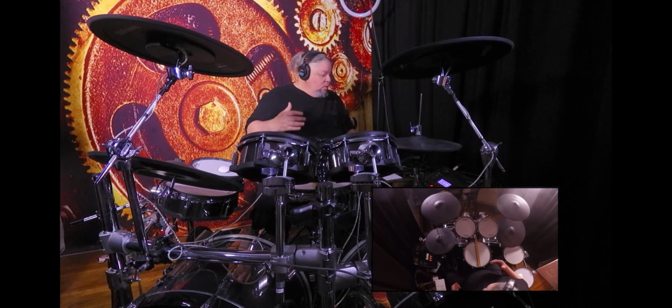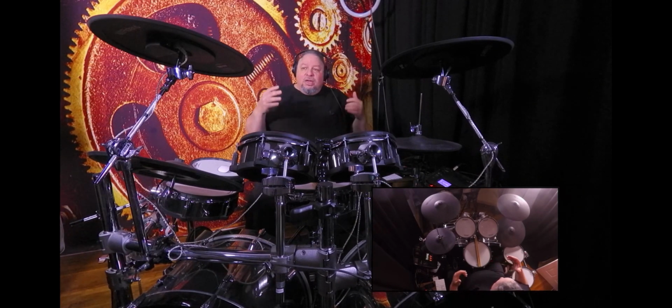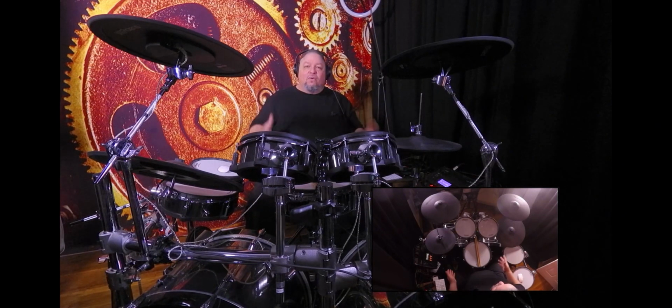In drumming, in a 4/4 beat, we have 4 beats to work with. And in a regular rock beat that you might find in most rock songs, you're going to play the bass drum on the 1, the snare drum on the 2, the bass drum again on the 3, and the snare drum again on the 4. And it's going to sound like this.